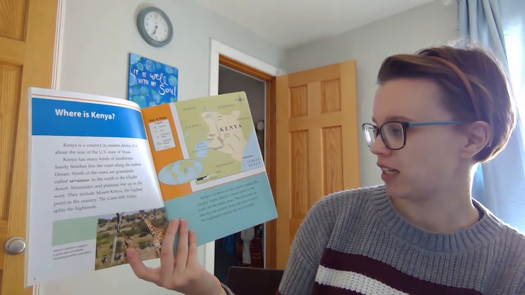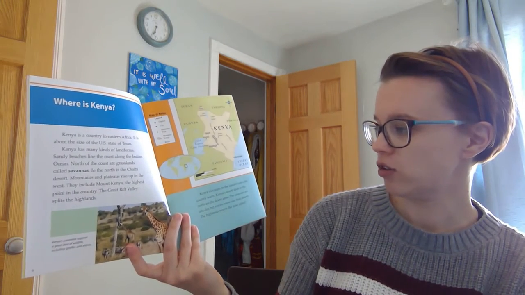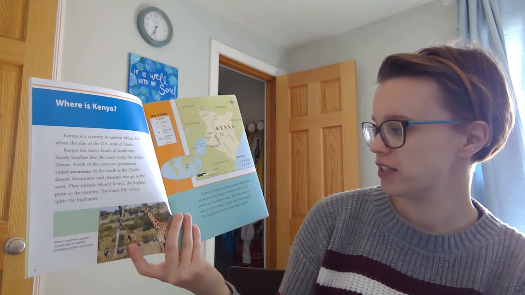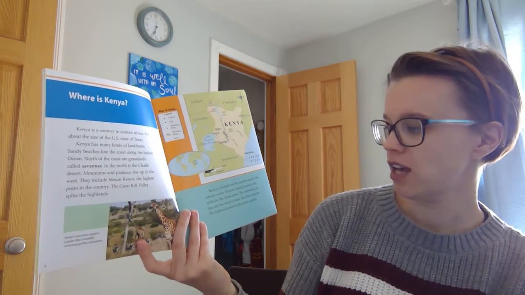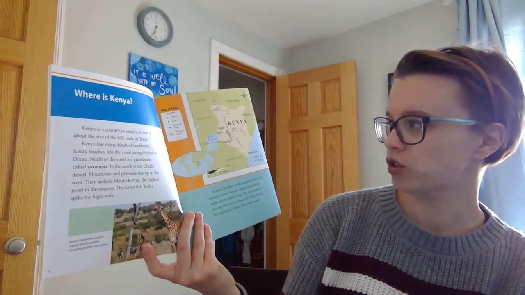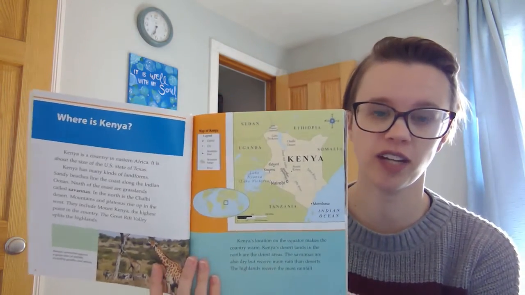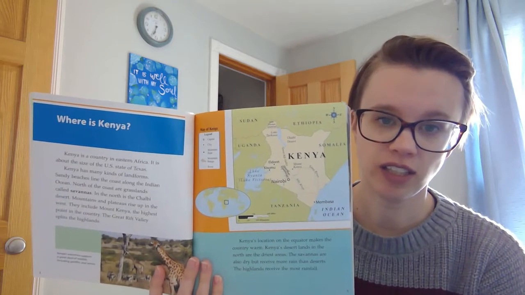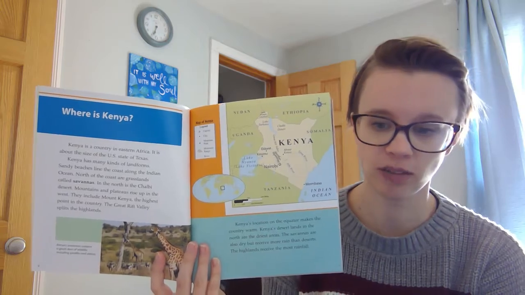The Great Rift Valley splits the highlands. Kenya's location on the equator makes the country warm. Kenya's desert lands in the north are the driest areas. The savannas are also dry but receive more rain than deserts. The highlands receive the most rainfall. Kind of similar to Australia from yesterday. They are very near the equator and their weather reflects something like that for their location. All right, now we're going to check out our next section.